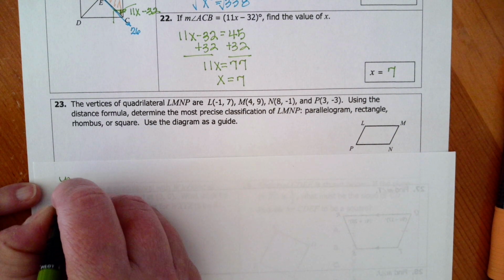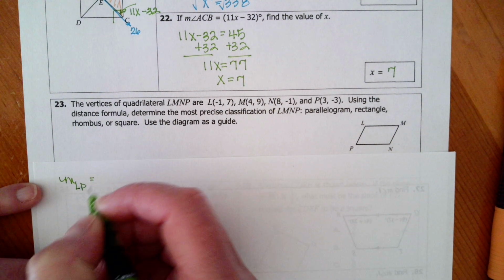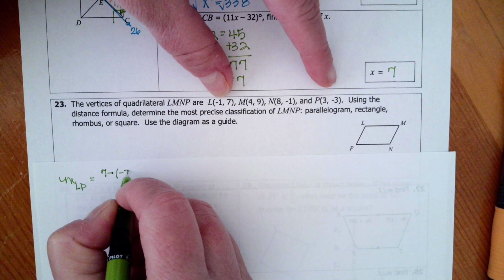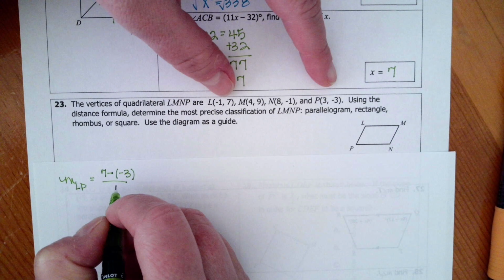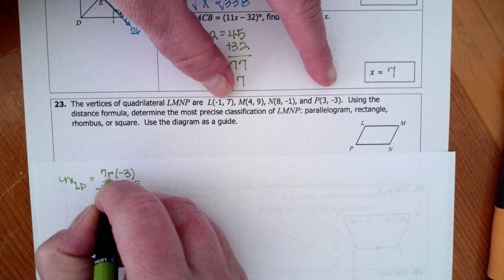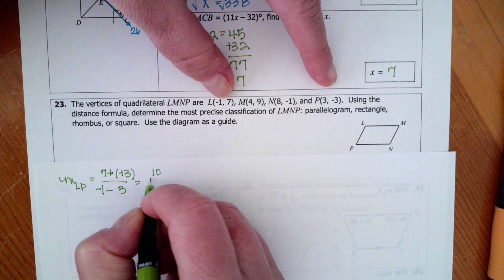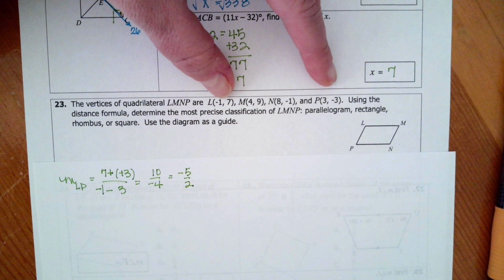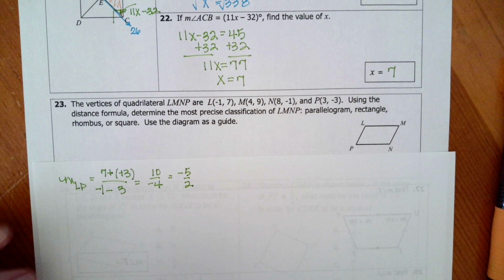So if I want to find the slope of L to P, so here's L to P, I would have 7 minus negative 3 over, since I started with L on top, I'm going to start there on the bottom, negative 1 minus 3. So I'm really going to get 10 over negative 4, which will reduce down to negative 5 halves. And then I'm going to check the side opposite.